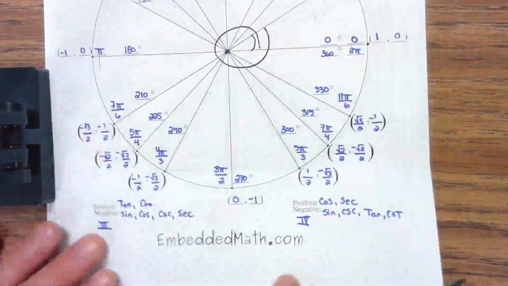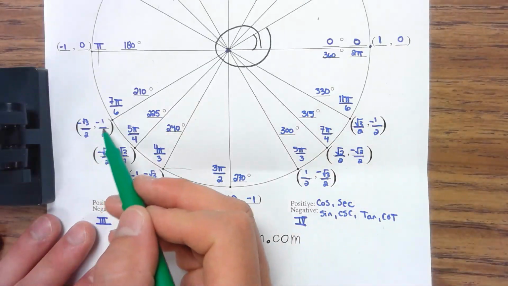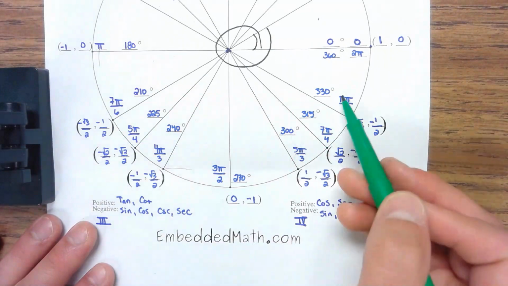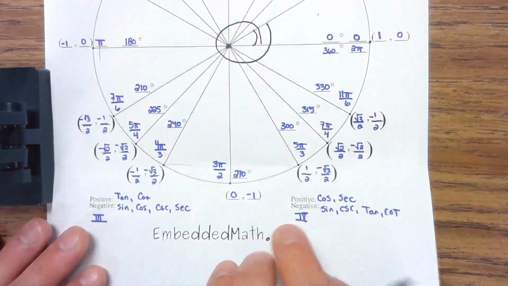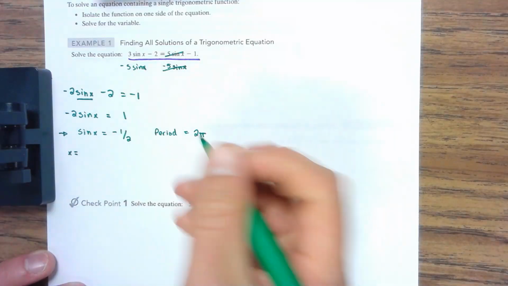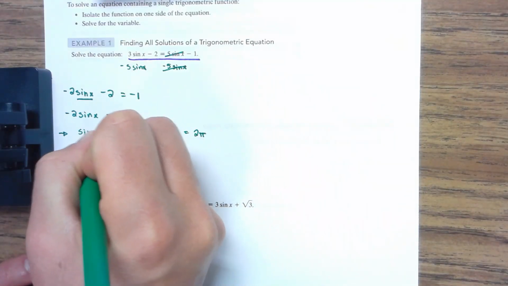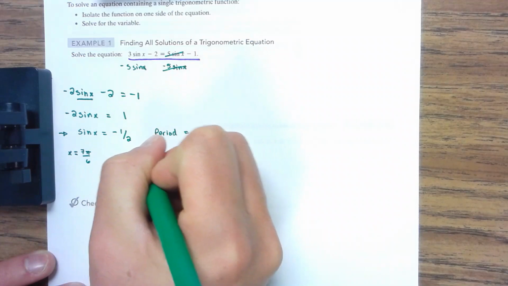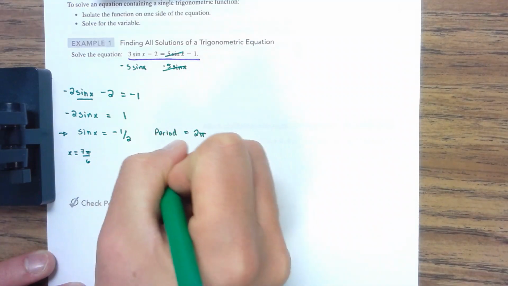That'll change slightly when we get to tangent. So I'm seeing a negative 1/2 as my y coordinate here at 7 pi over 6, and then again at 11 pi over 6. So within 0 to 2 pi, we have 2 angles, at 7 pi over 6, and then again at 11 pi over 6.